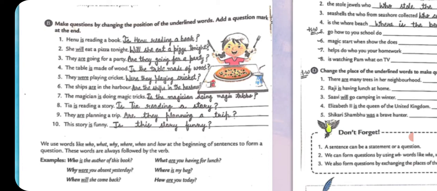The first one is, Henu is reading a book. Here the helping verb is is. It is underlined also. Place it in the front. It will become, is Henu reading a book? And end it with a question mark instead of a full stop. Another one is, she will eat a pizza tonight. So to change it into a question, we will place will in the front. Will she eat a pizza tonight? And just end it with a question mark. Try the rest of the parts yourself.